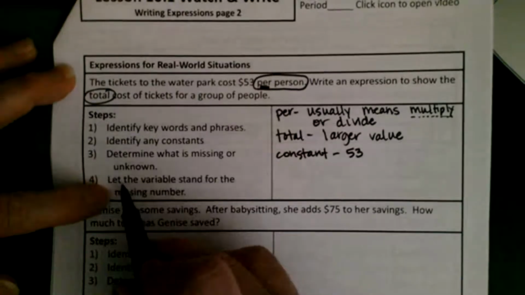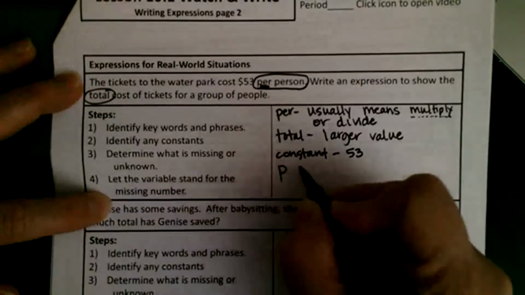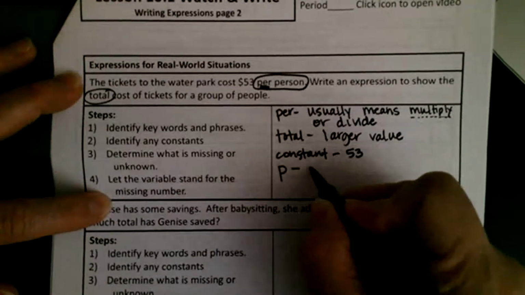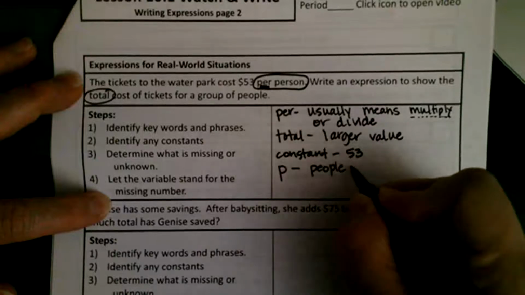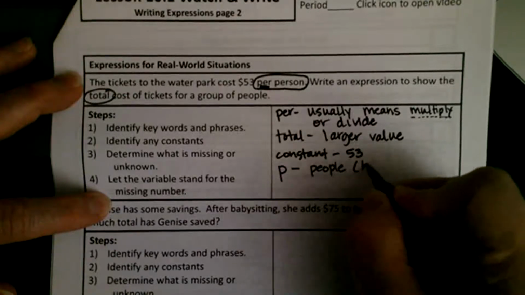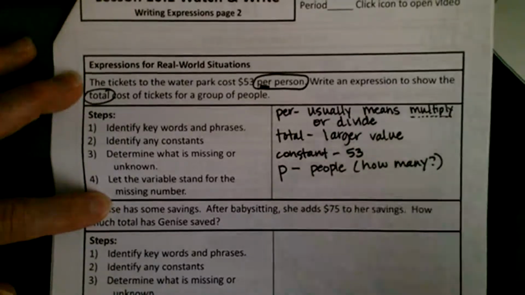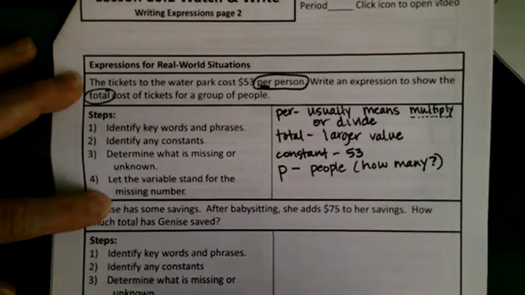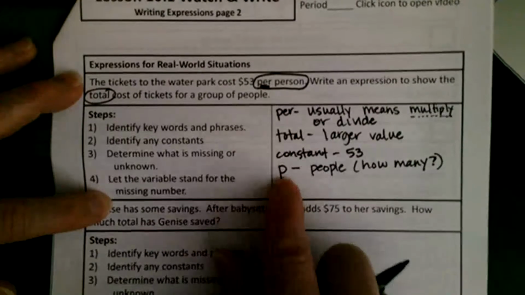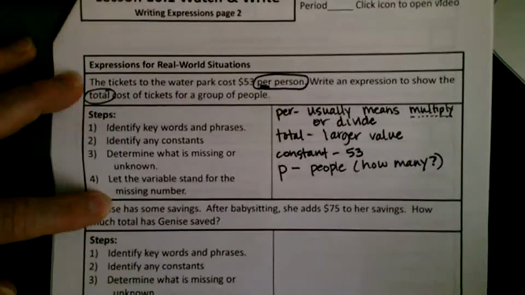So then we're going to let the variable stand for the missing number. So let's do P stands for people. How many people? How many in the group? So we don't know, right? We don't know how many people are in the group. That's a question mark. Okay, we don't know how many people are in the group, so we put a letter there because we don't know that number.